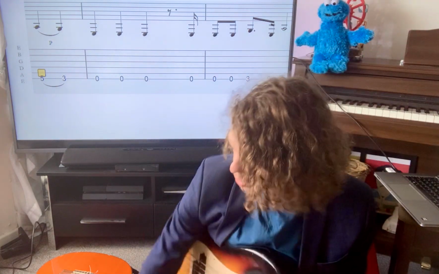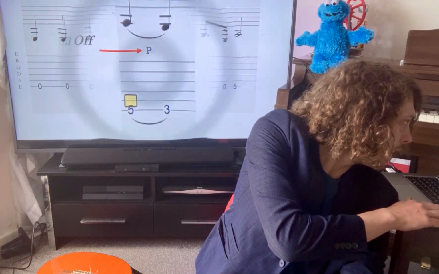There are other parts to the song as well, but we're just looking at that famous riff which happens most of the time in that song, Another One Bites the Dust. And there we are again. So that is all we're going to do on this lesson, because we're just looking at the riff, as I say. So that's the famous riff from Another One Bites the Dust by Queen.